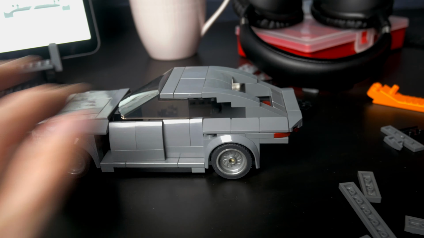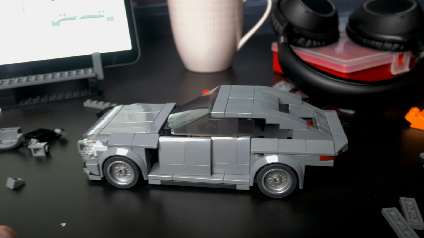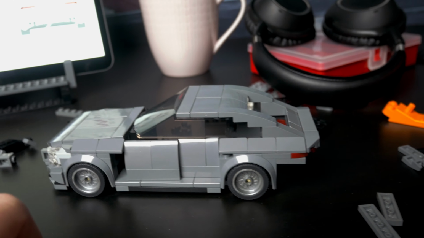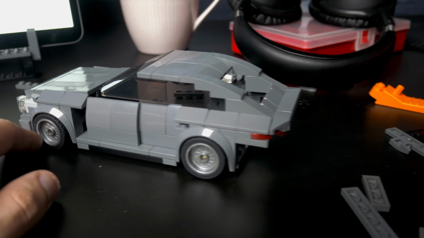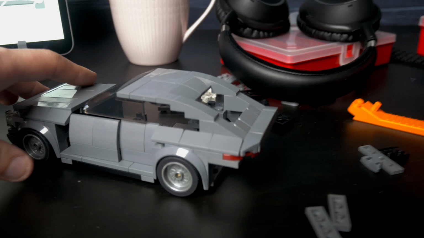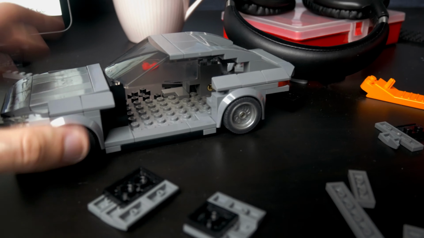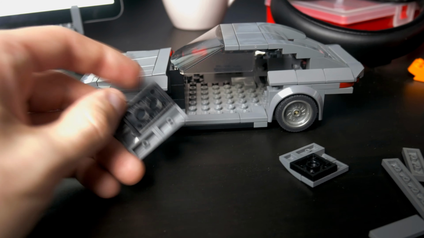Other than that, I started a bit on a very simple roofline. I think it kind of works, but I feel like I want to do something a bit better than this. And then after that, I started on the doors, and of course they aren't attached. But for the doors I'm gonna do my 2-point hinge technique, which I'm always rambling on about.